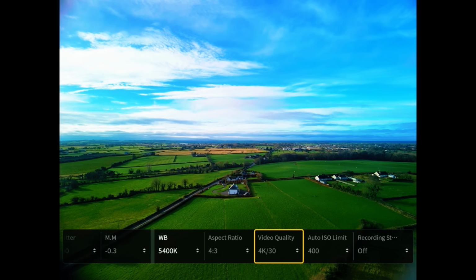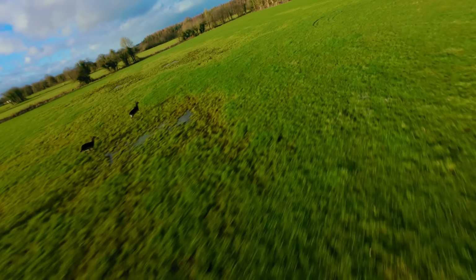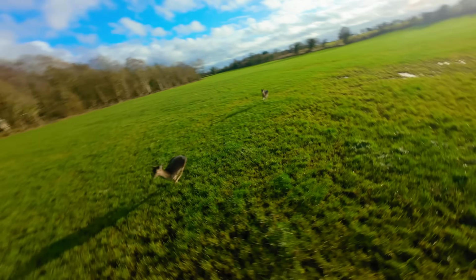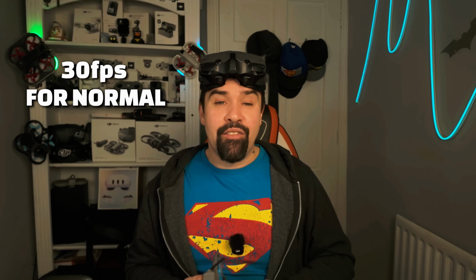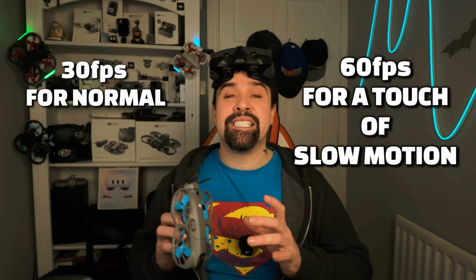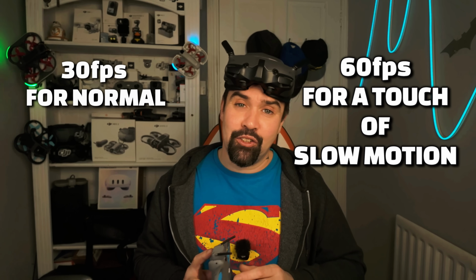Now for the Neo 2, I shoot in 30 frames per second pretty much all the time. Now that's my go-to for everything cinematic. I'll bump it up to 60 frames per second, but only if I want to slow something down in post, like a smooth reveal shot or a dramatic moment. But day to day, I'm shooting in 30 frames per second. You want to keep it simple. Just remember this: 30 for normal speed and 60 if you're planning to do a little bit of slow motion.